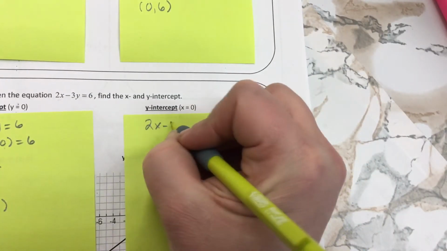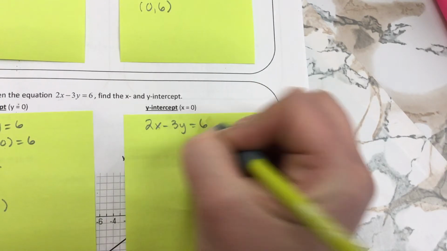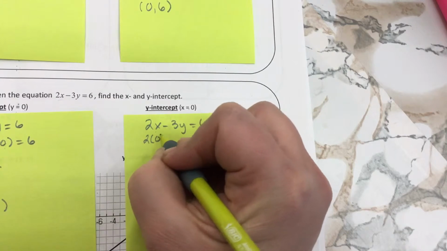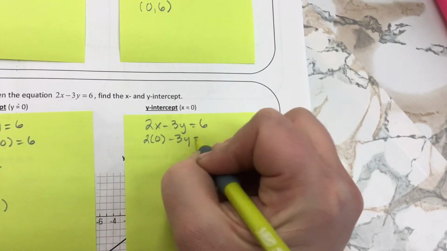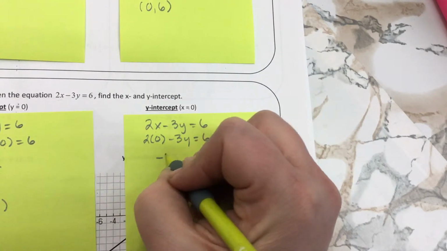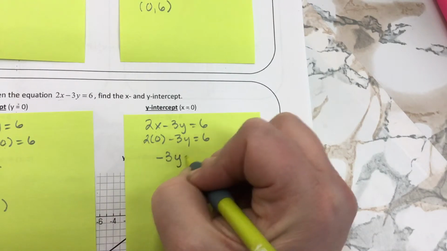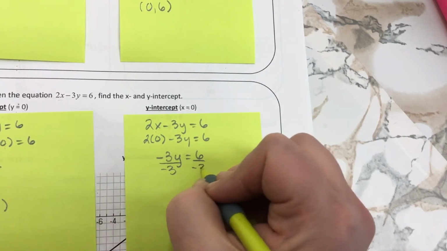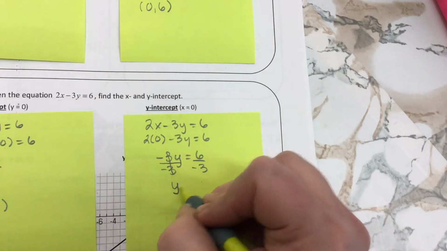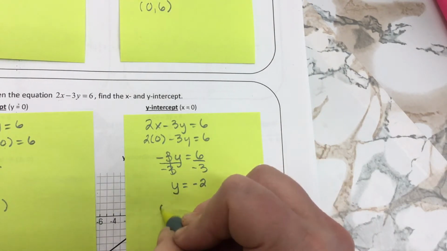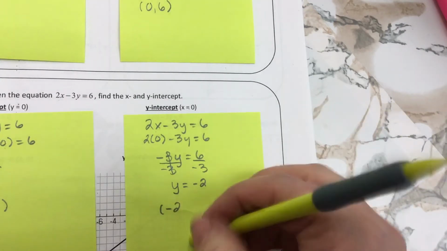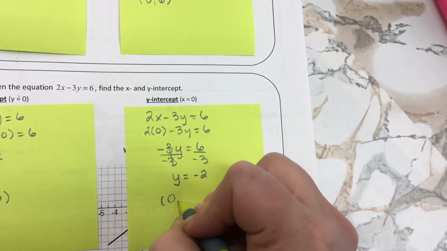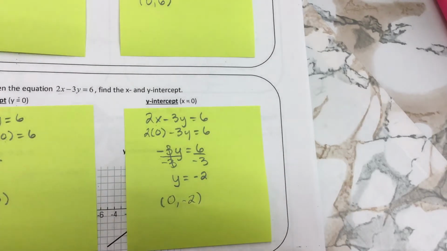Y-intercept, we do the same thing. We rewrite the equation. And when we write it again, we need to trade the x for 0. So this is 0, so we're left with -3y is equal to 6. We divide by -3 on both sides to give us our 1y, and that would give you -2. So that would be (0, -2).